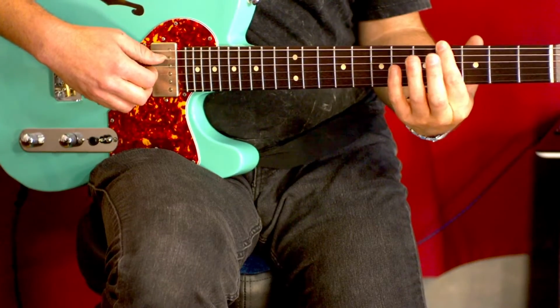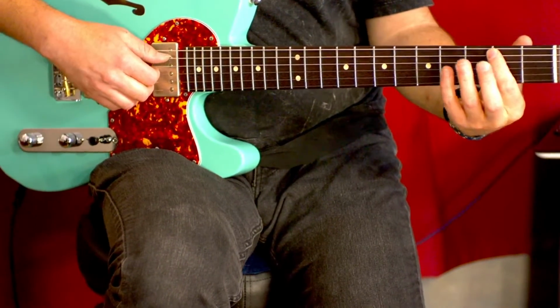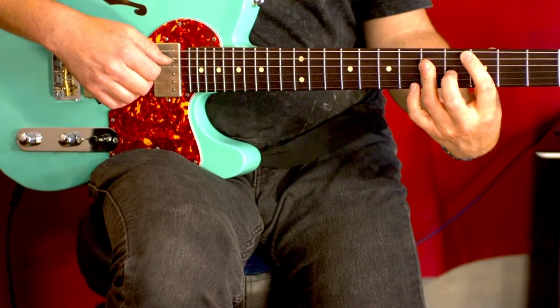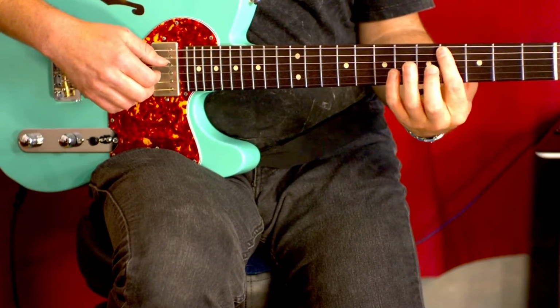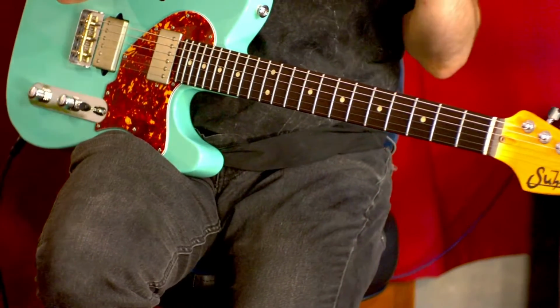That was above D, above G, behind C. Here's behind D, above G, above C. So you hear, like, each one of these approach tones has a different level of tension in it.